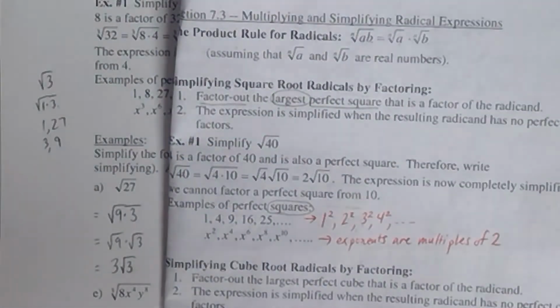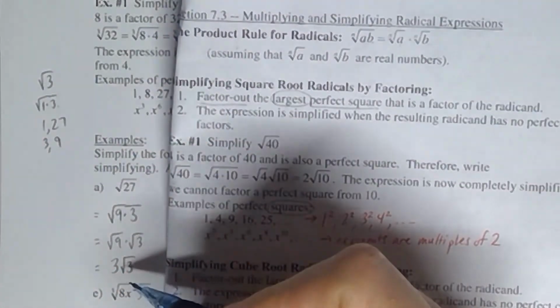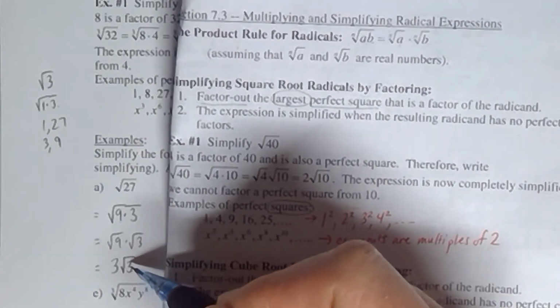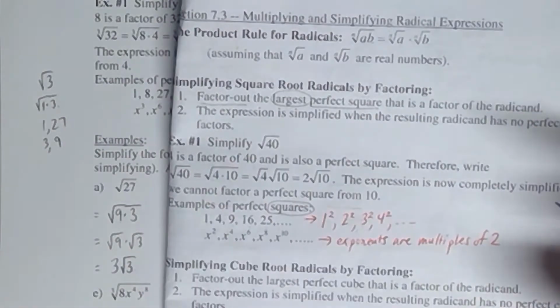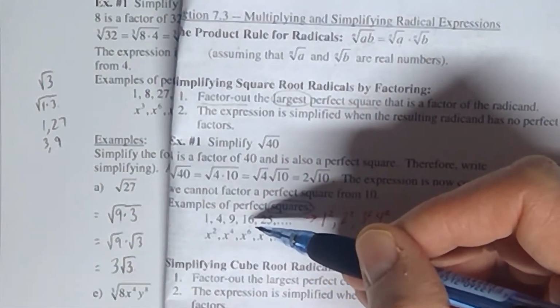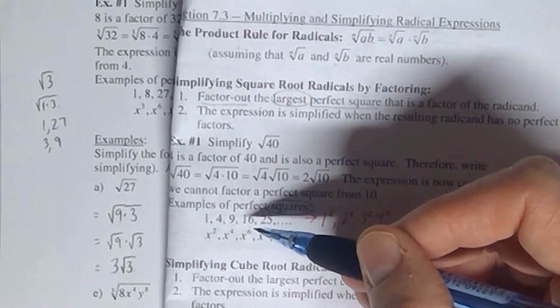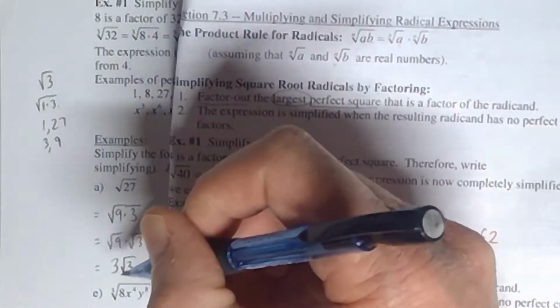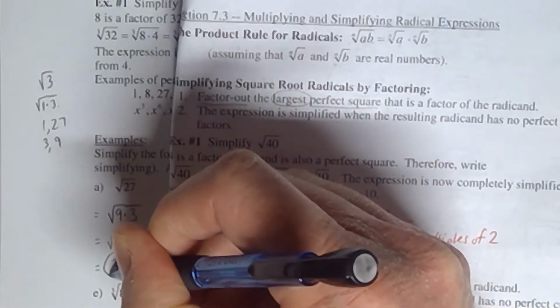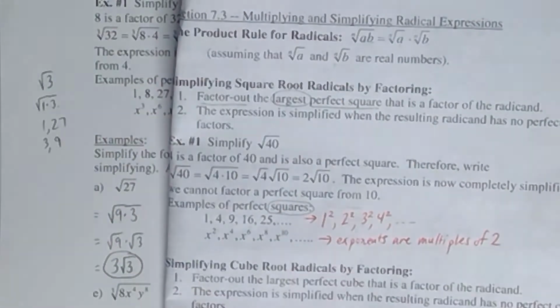You know that the radical you end up with is completely simplified if the only thing from the list that you could factor out of the number underneath the radical is 1. And 1's not going to do anything. So if that's the only thing you could factor out of the 3, you know the 3 is completely simplified.